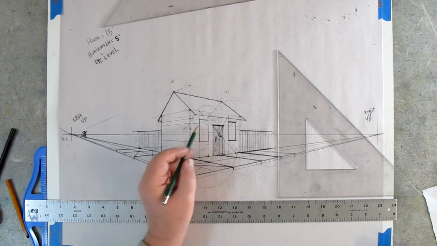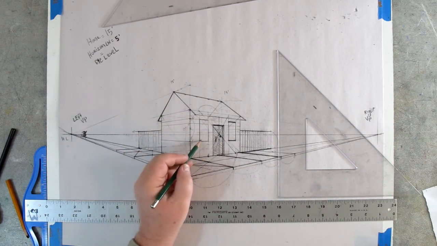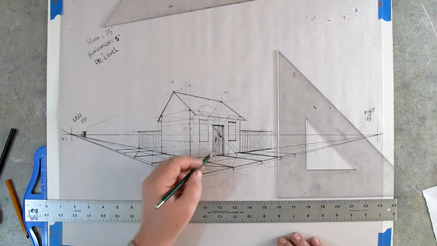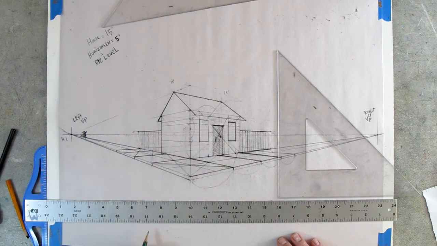windows. This would come in a little bit, that would come in a little bit, and we'd see a little bit of the bottom, a little bit of the side, a little bit of the top, and we could go ahead and turn this into a door. Maybe there's recessed panels in the door. We could really get into that, have some fun with it.